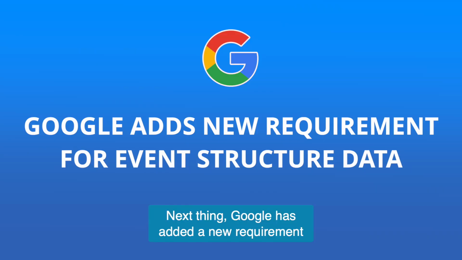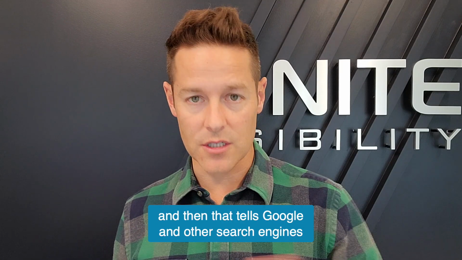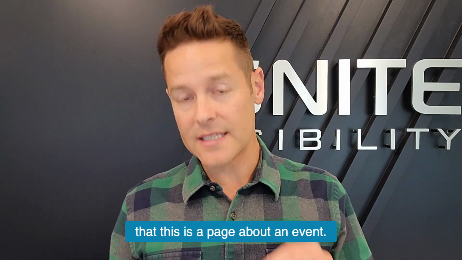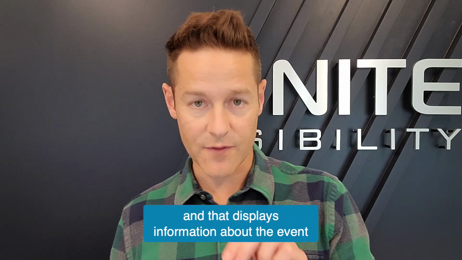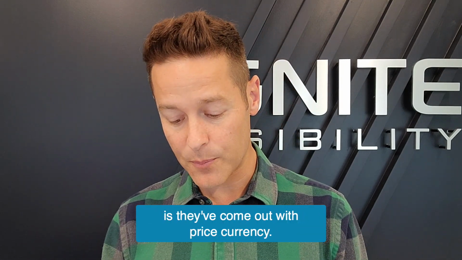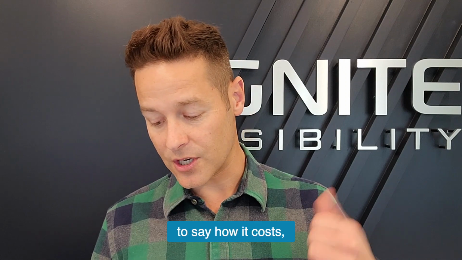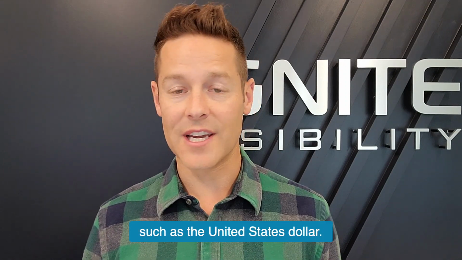Next thing, Google has added a new requirement for event structured data. So event structured data, it's this code that you can put inside of the page of a website, structured data, and then that tells Google and other search engines and other items that crawl web pages and extract data from them, that this is a page about an event. So then it takes this data and then displays information about the event inside of the SERPs. So the new thing that they've created here is they've come out with price currency. So this new price currency property allows you to say how much it costs, and it allows it to say what location that currency is from, such as the United States dollar.